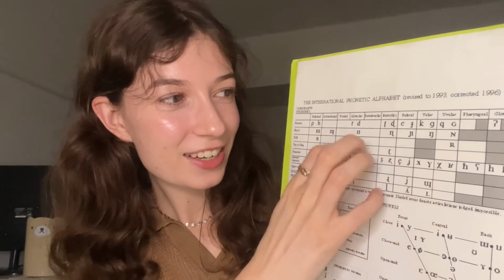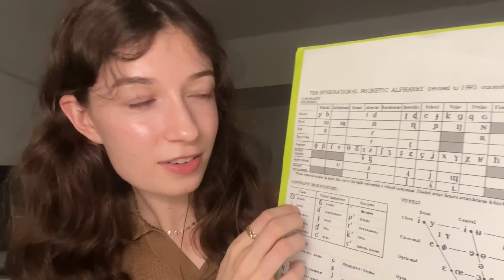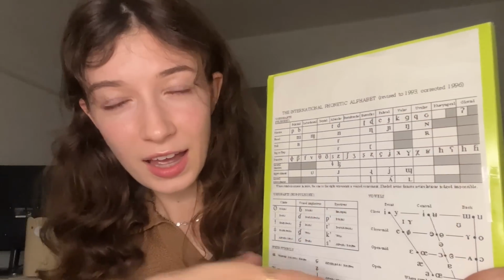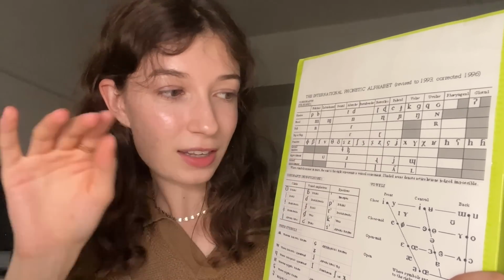That was my major, and I have a degree in that. I can say that now. I recently graduated, so I officially have a degree in linguistics. I guess maybe I'm a linguist. But yeah, linguists use a standardized writing system across the world so that they can accurately communicate and represent sounds, and so we don't get confused with using different alphabets.